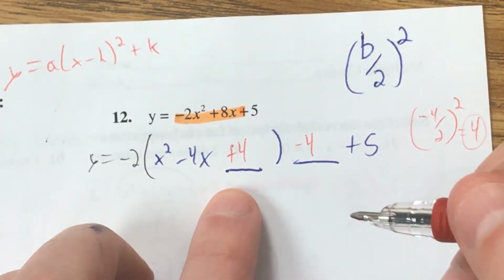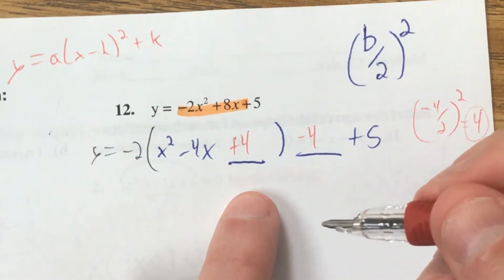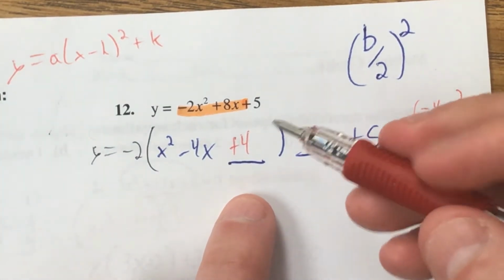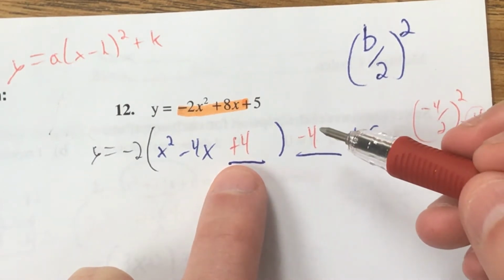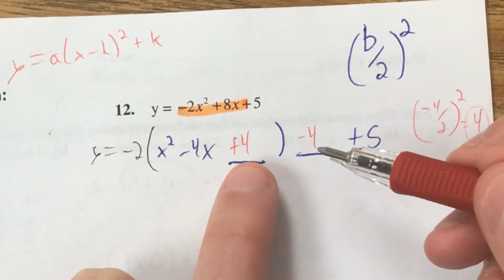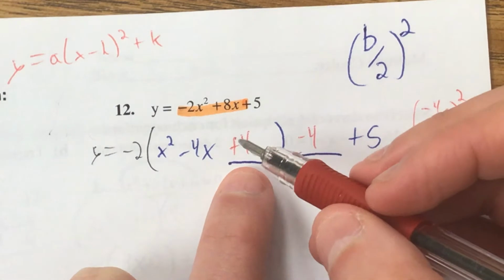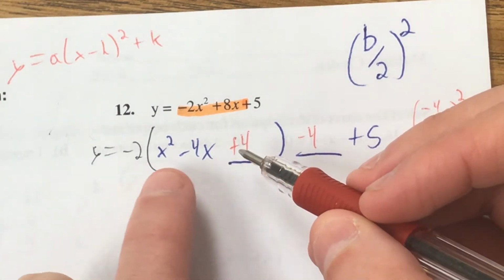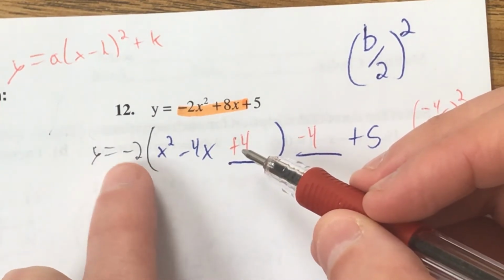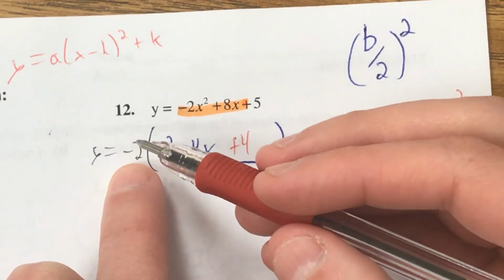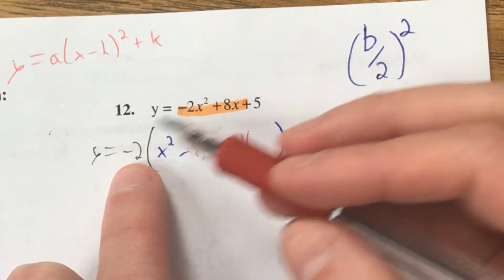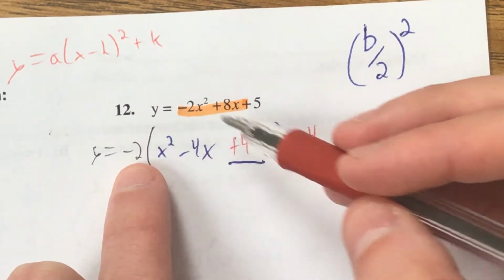And then I wish that was the end of the story, but it's not. Sorry. You put the plus 4 and the minus 4 to balance, but it's still technically not balanced because this 4 has a negative 2 in front of it. So you don't multiply, but if you did multiply, this would be a minus 8.